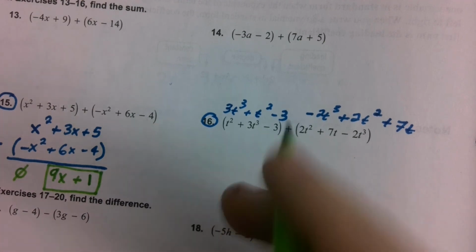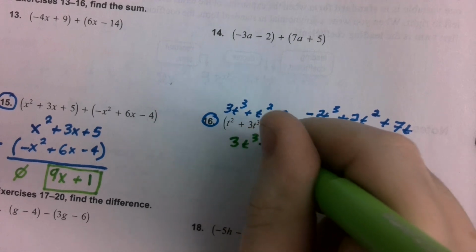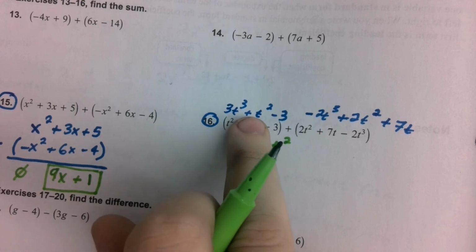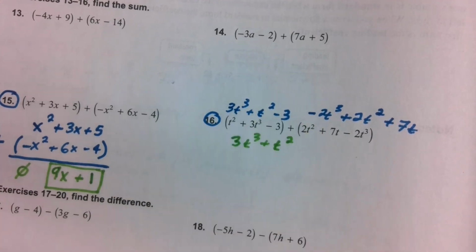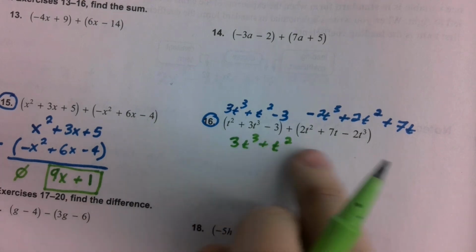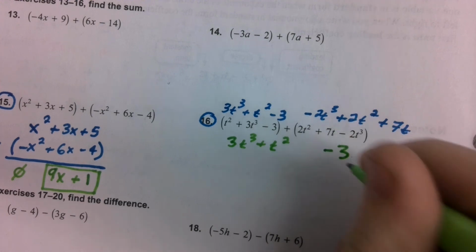So when we put them in a stack with each other, we would get 3t cubed plus t squared. But notice how this one doesn't have a t term. It's just t squared and then the ones. I'm going to leave a blank spot where our t term would go and put minus 3 at the end.